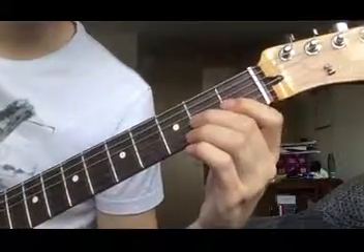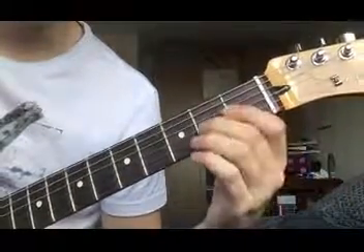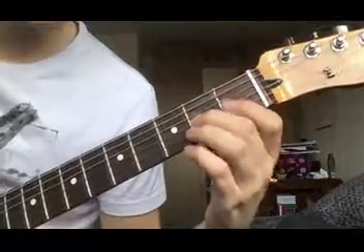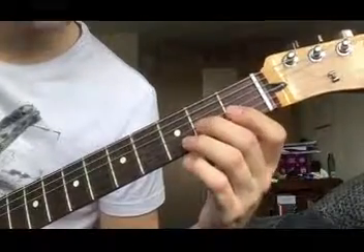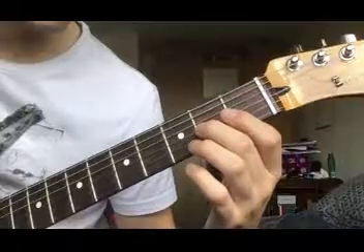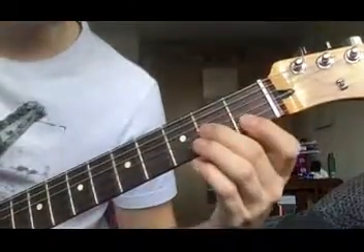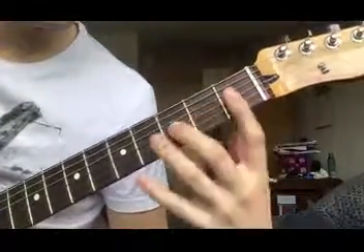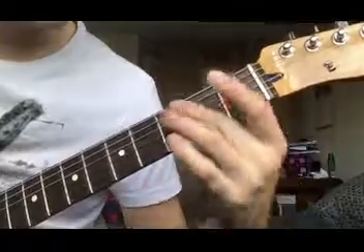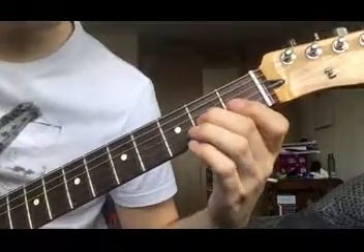Let's move on to the second one. This is going to be very similar to the last one, but we're going to be playing in a different position. This time we're here in kind of the open position, but it's really going to be based between frets 1 and 5. We're going to be doing a sort of horizontal movement here instead of just going up and down vertically on the neck. So this is what it looks and sounds like.